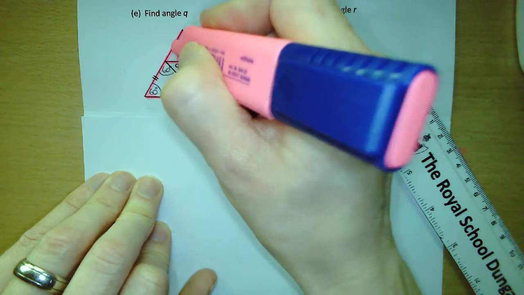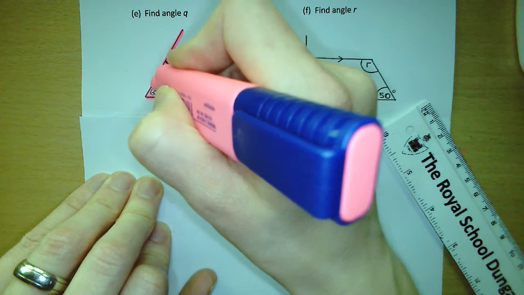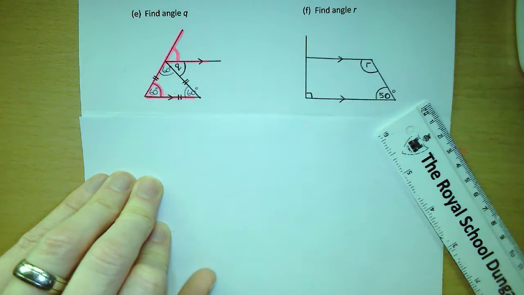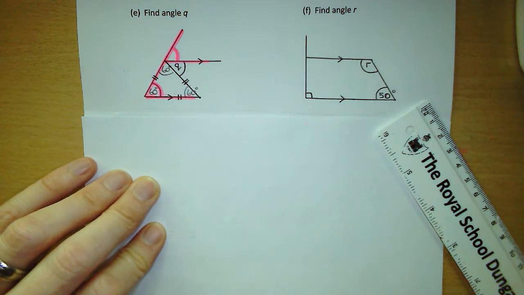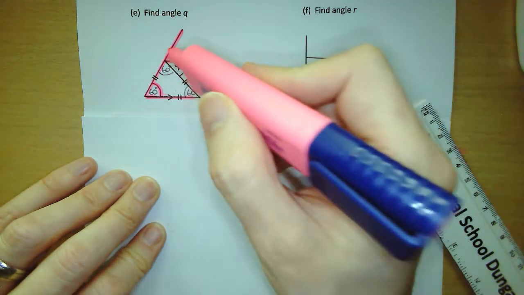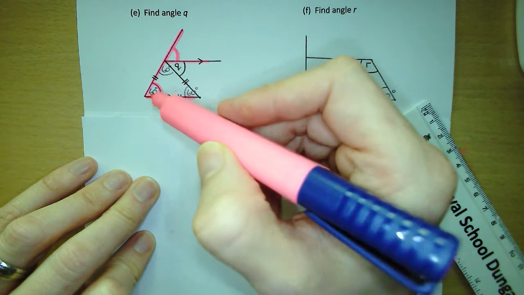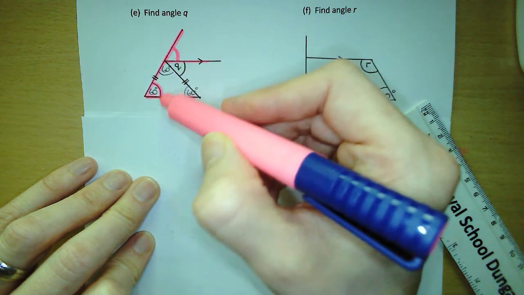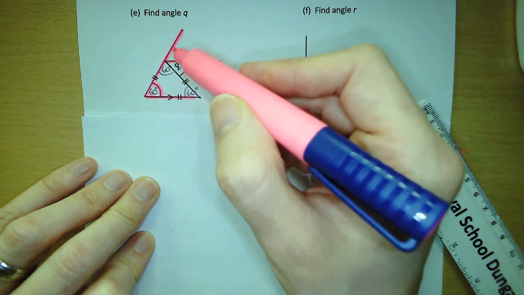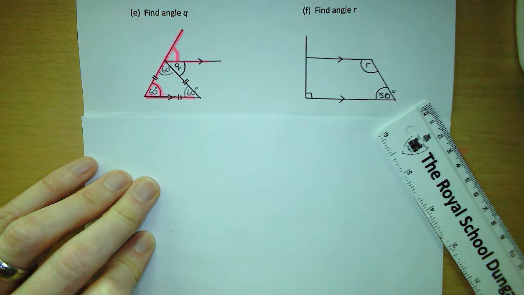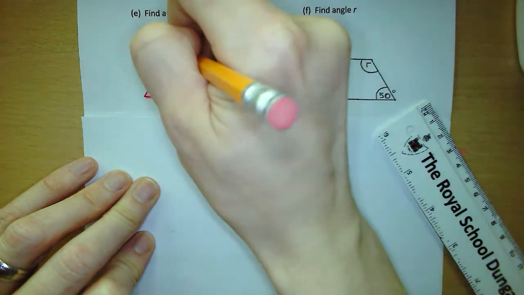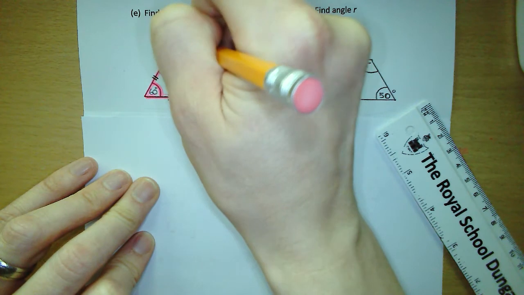So that now tells us that the angle above Q and the angle 60 are corresponding angles because they both lie inside the letter F, they lie at the joints of the F, and they lie on the same side of each parallel line. They both lie above each parallel line. So that means the angle above Q is also 60 degrees.